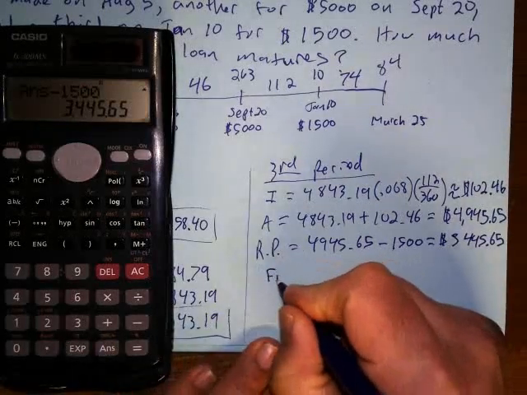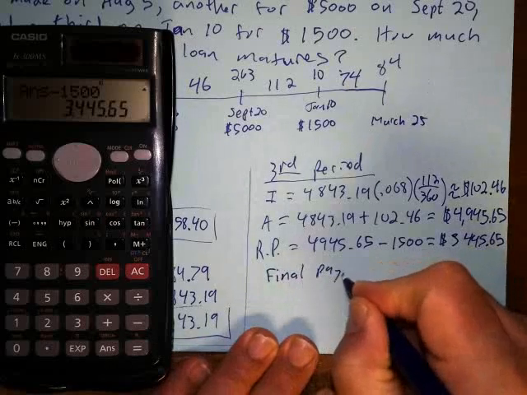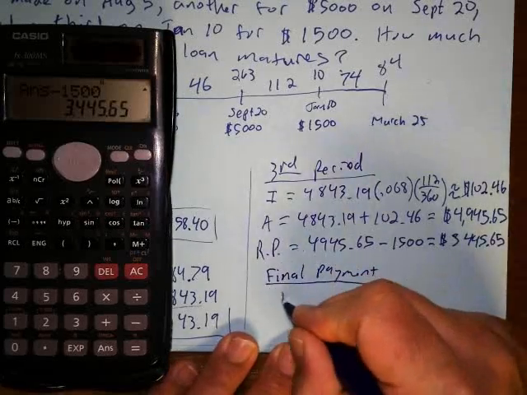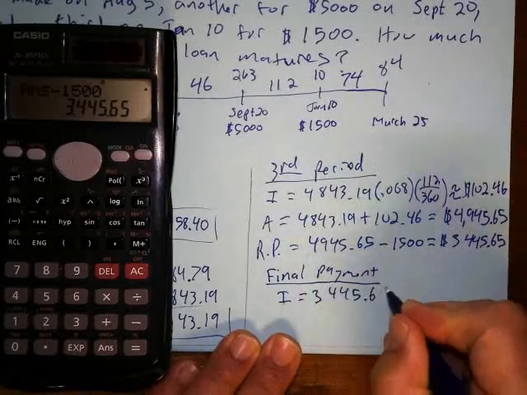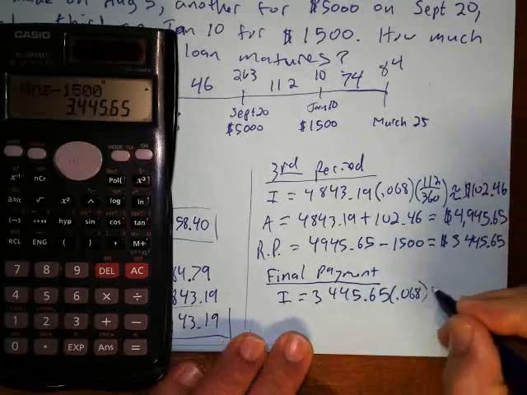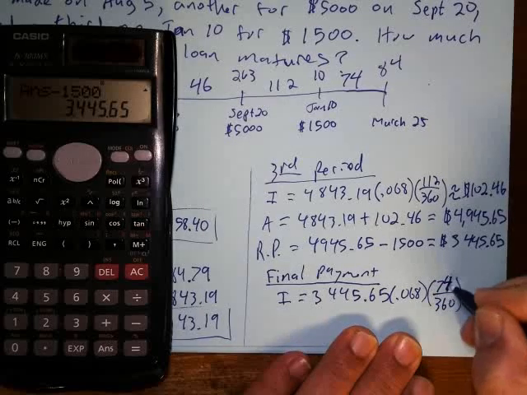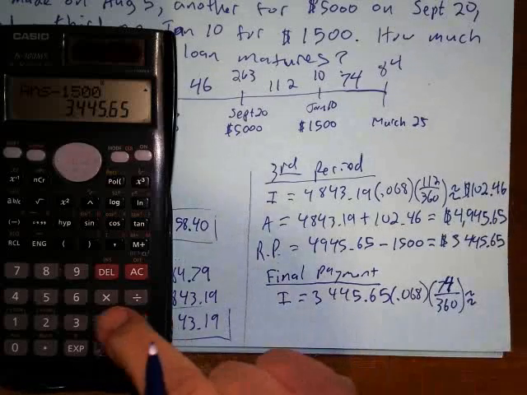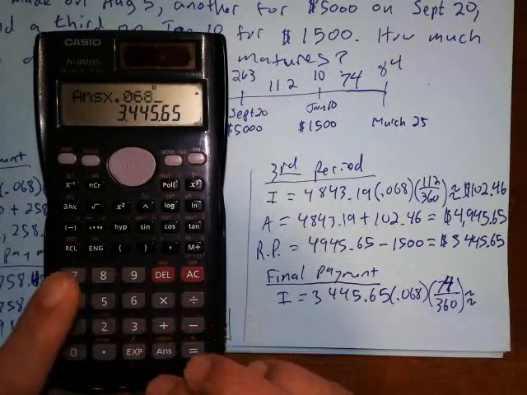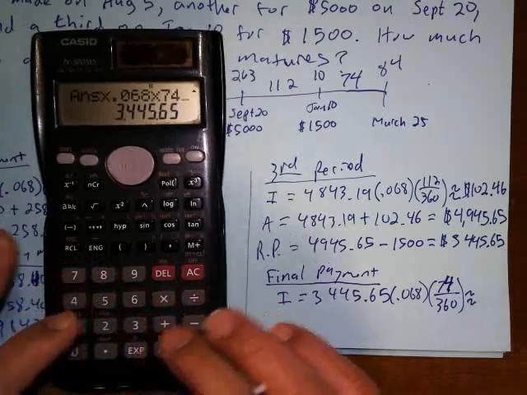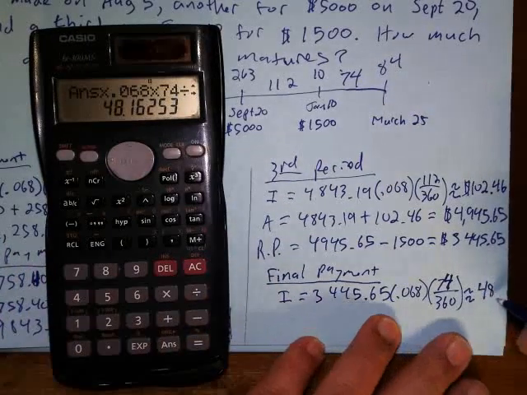And then now the final payment. This interest is only over this remaining portion, $3,445.65. 6.8% interest, this time 74 days. Oops, 74 days. And so I'm going to take the answer times 0.068 times 74 divided by 360, and I get $48.16.